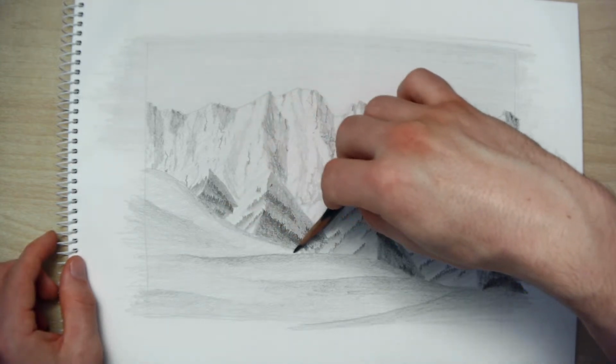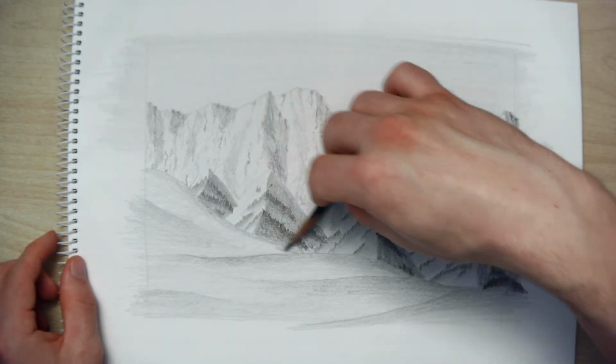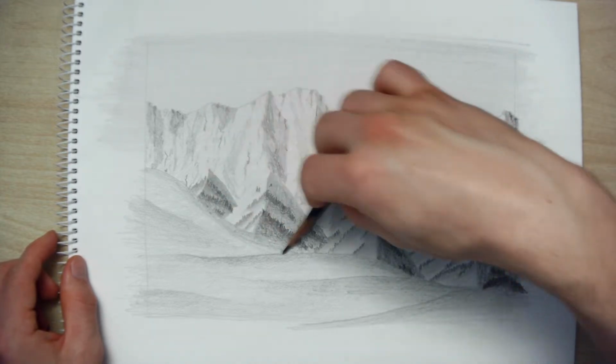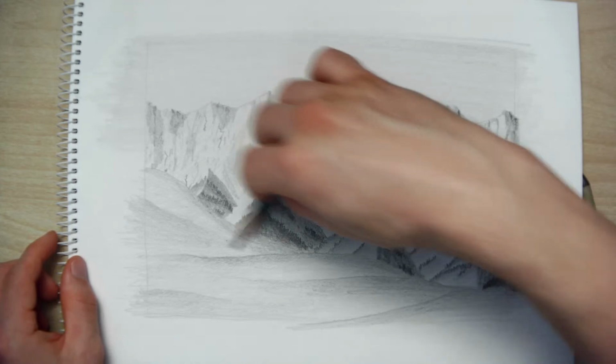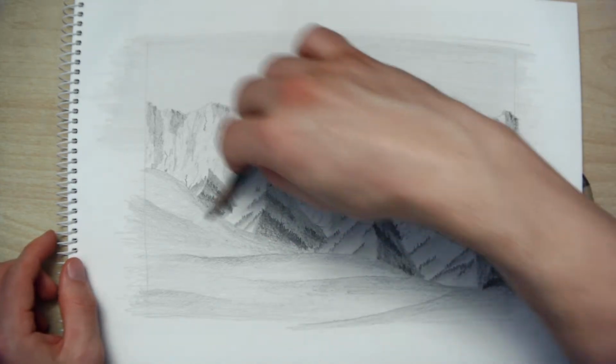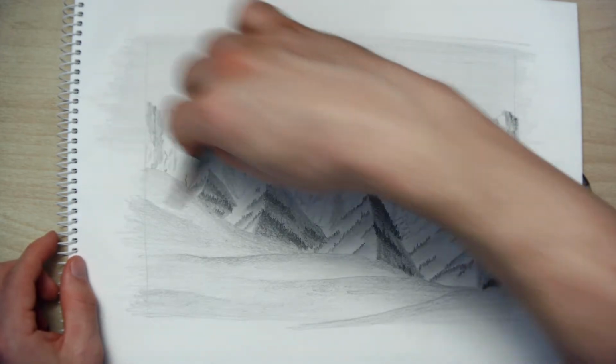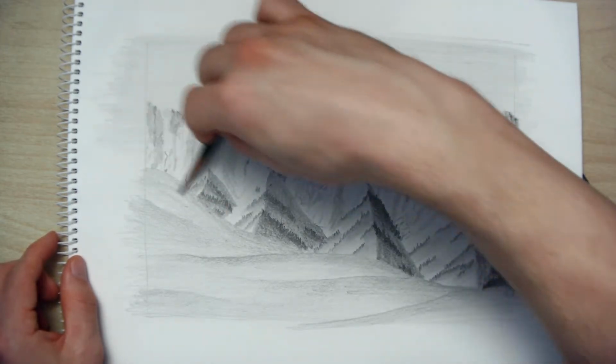Now just to the last part right here. Making it go down, join up with the other area right there, and then make it go down right here.